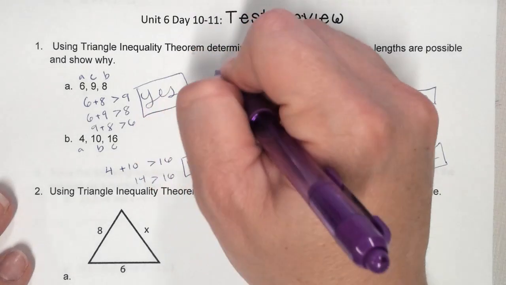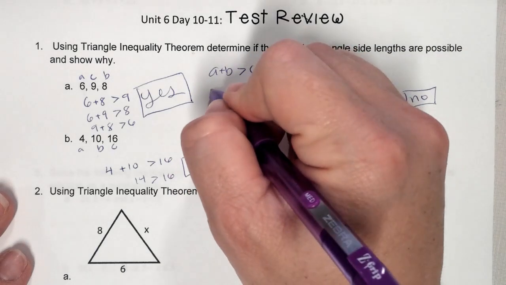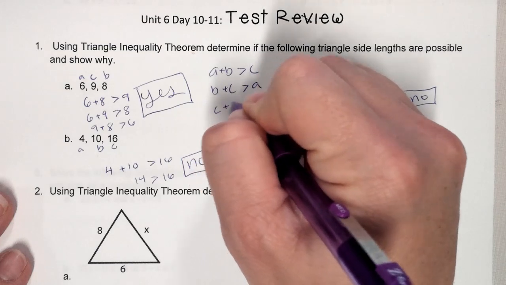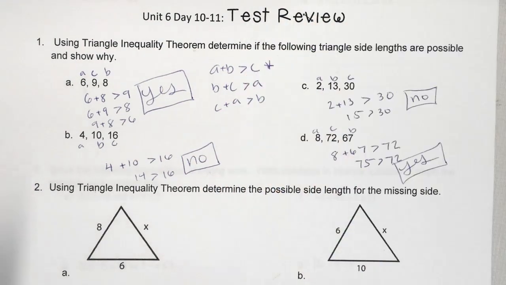So remember, this is your A plus B is greater than C. Technically, if you do all of them, you have B plus C is greater than A, C plus A is greater than B. But the first one is the most important. That will always answer the question.